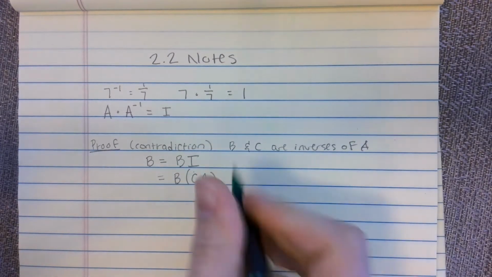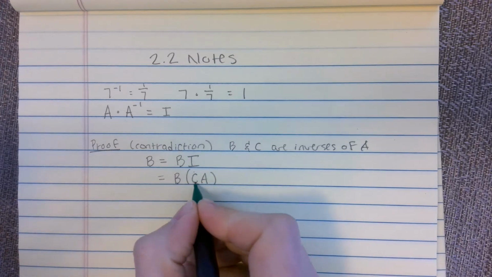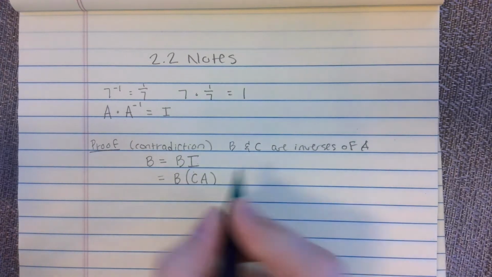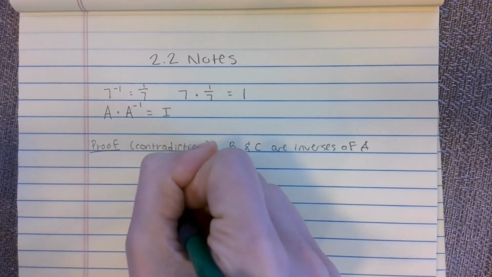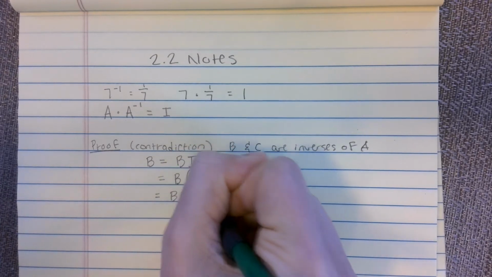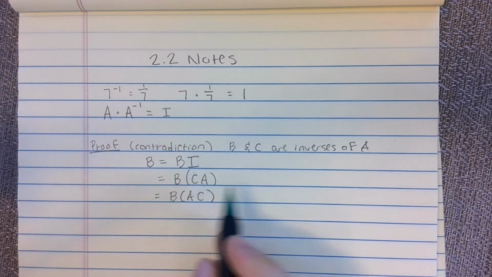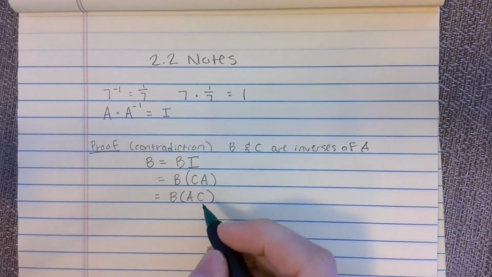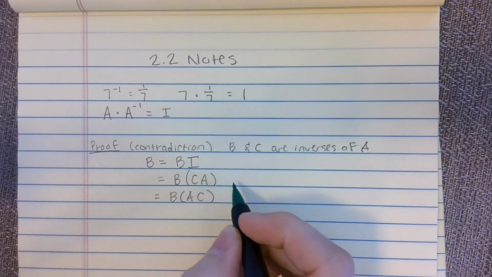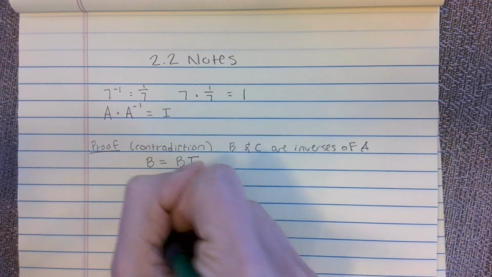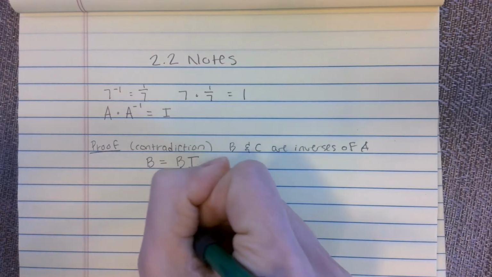That's me just saying if C is an inverse of A, multiplying them together will give me the identity. But one other property about inverses is I can multiply them in the opposite order. Multiplying C by A will give me the identity, and multiplying A by C will also give me the identity. So both of these things are true. This is the one time that matrix multiplication is commutative, and it's commutative because they both give me the identity matrix. But I know from 2.1 that matrix multiplication is associative.